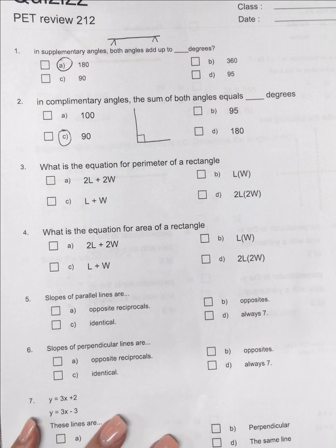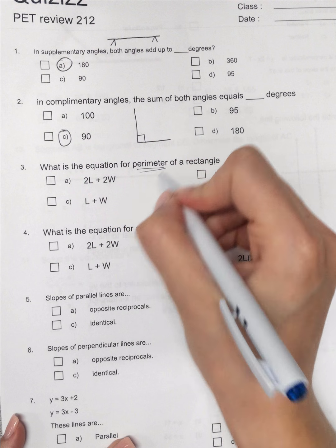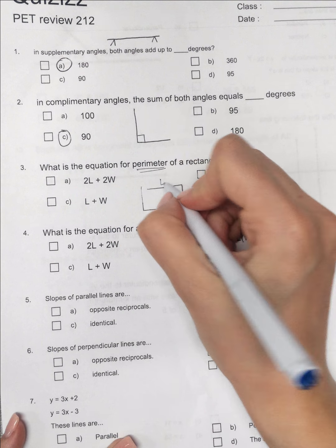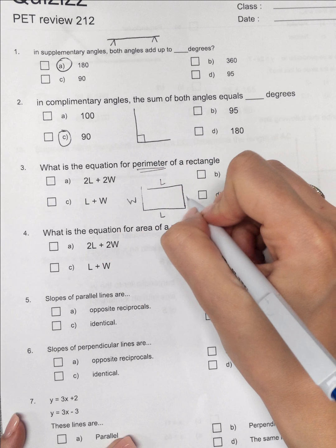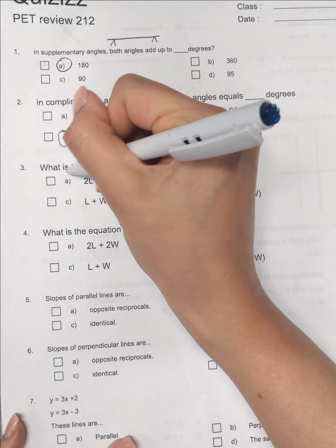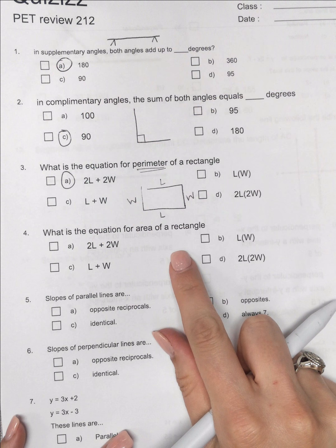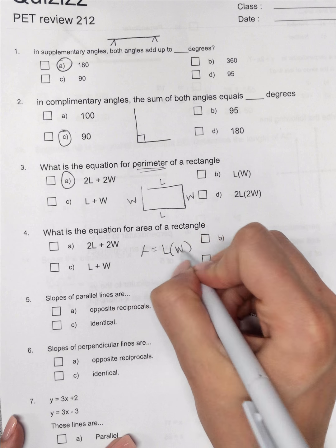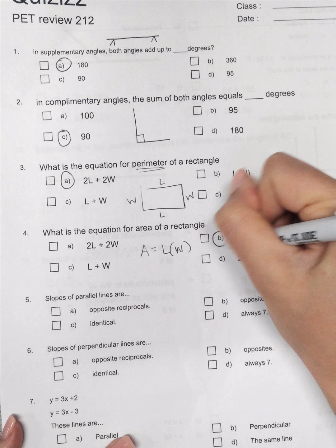What is the equation for perimeter? So for perimeter of a rectangle, you add up all the sides. So we got a length, a width, a width. So you add up all the sides, so there's 2 lengths and 2 widths. Area of a rectangle: area equals length times width. So there's your answer.